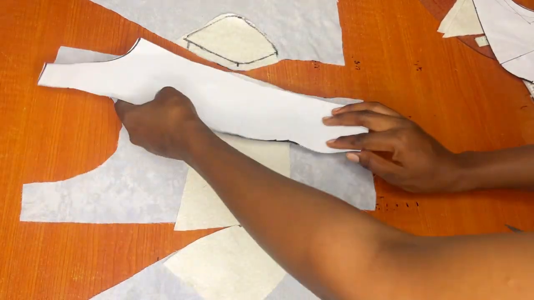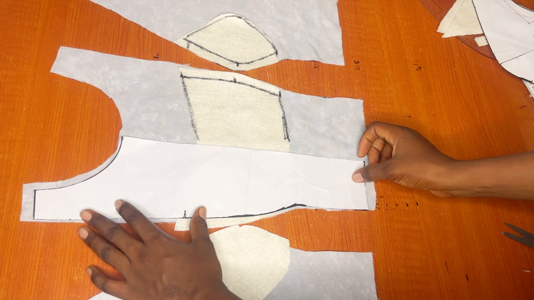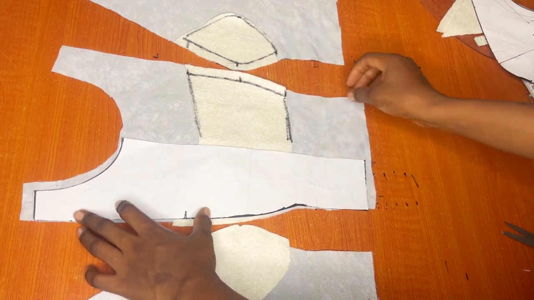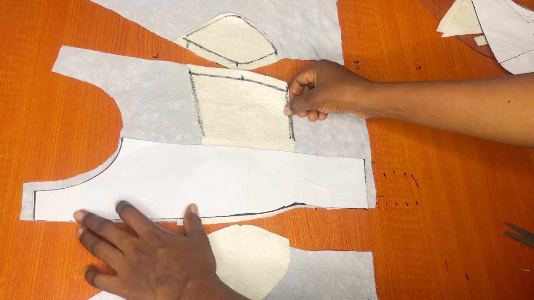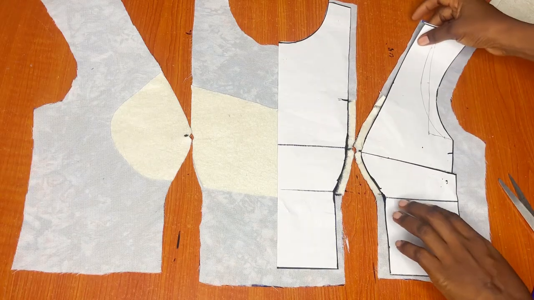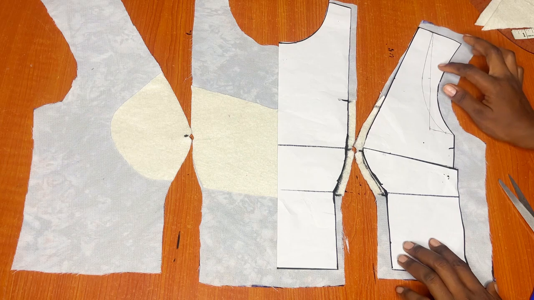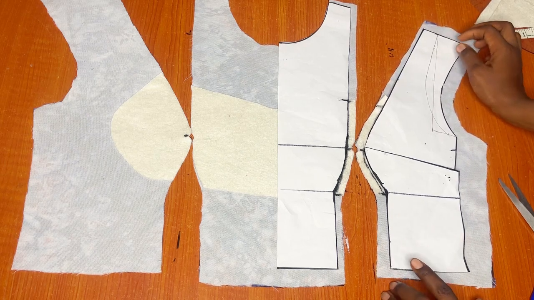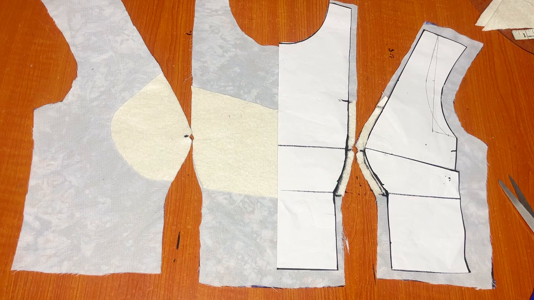So after that is done, I'm going to go ahead to iron it down with my fabric. You can see I've gone ahead to add my hairstay to it. This is what we have. I'm going to go ahead to place my pattern so that you guys can have a better view of how it's looking. You can see that it's aligning together. I'm going to go ahead to join the sides together.